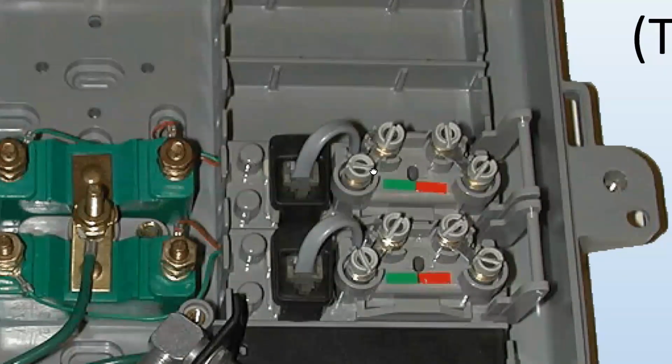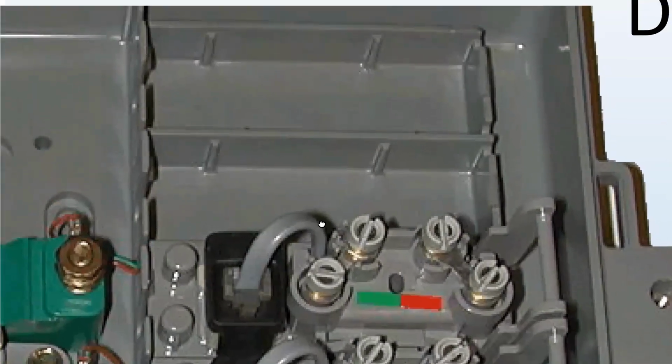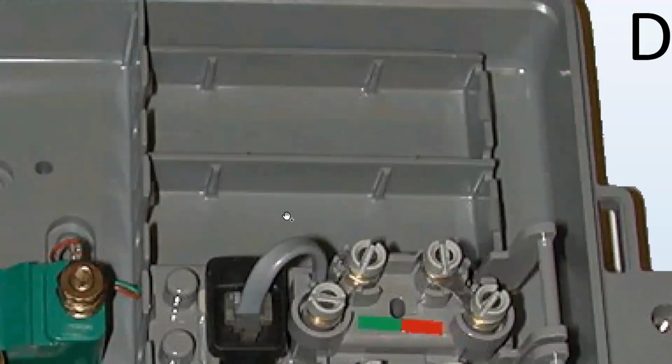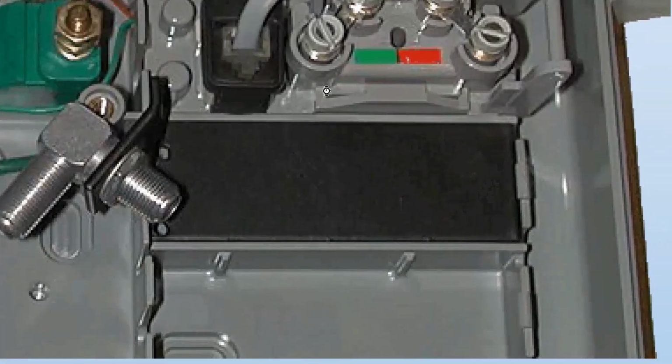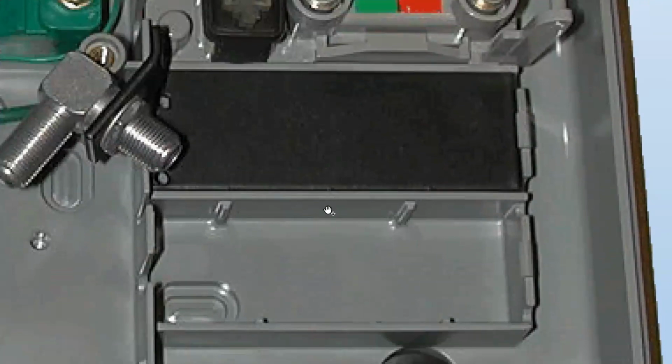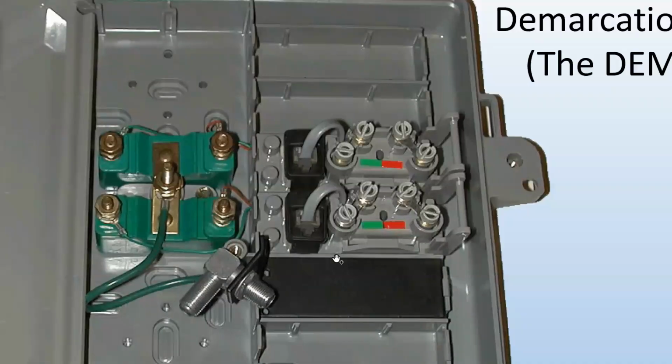You could add one more line to the top slot here. Maybe two more lines here could be added. Here's a slot for one more. Here's a slot for one more. And, well, you got two more here capability. Right? But this one here, as it is wired, as it is configured, two lines capability.